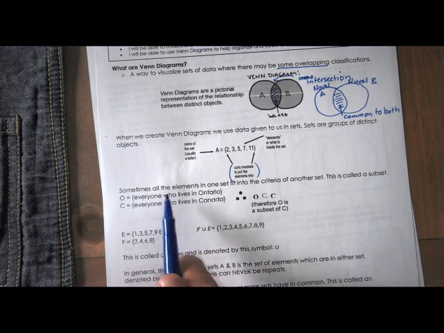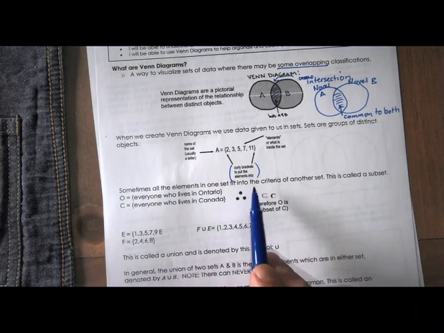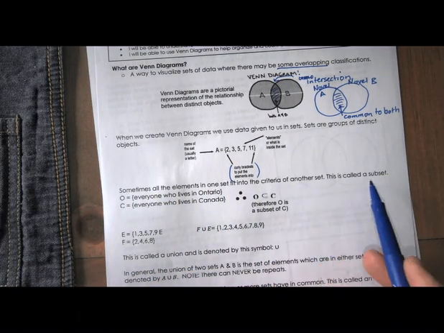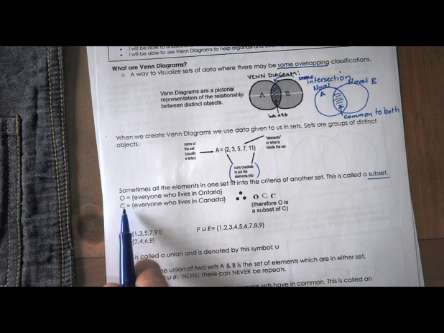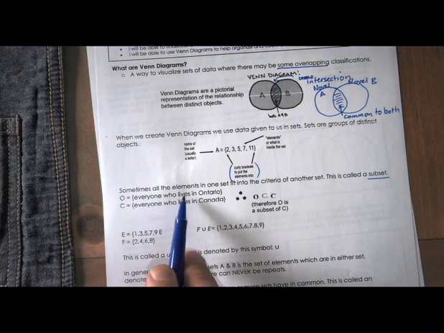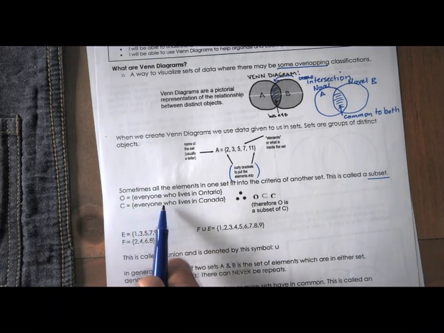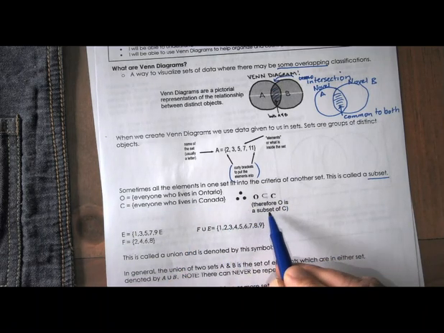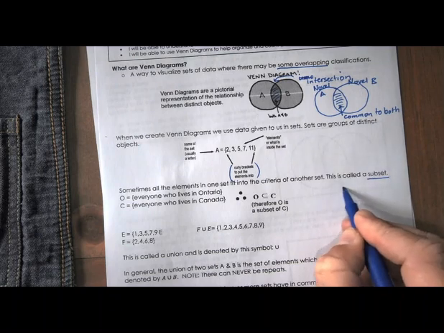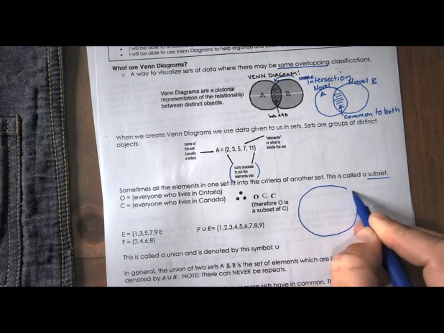So sometimes all the elements in one set fit into the criteria of another set. This is called a subset. So it's a smaller set. So if I was looking at O as being everyone that lives in Ontario and C everyone that lives in Canada, we can say that O is a subset of C. And you can look at that and say, I can draw a little picture of this.